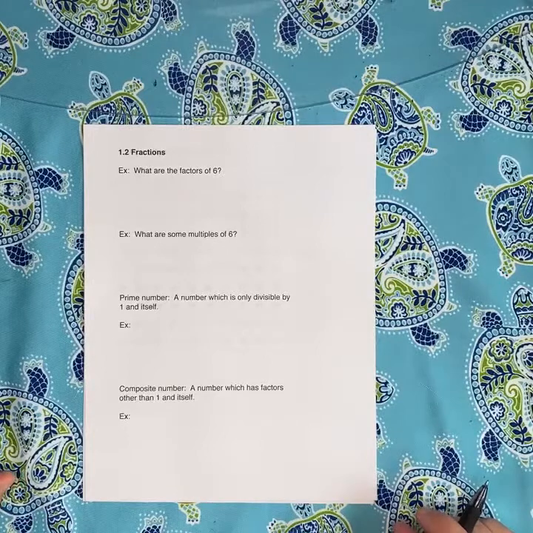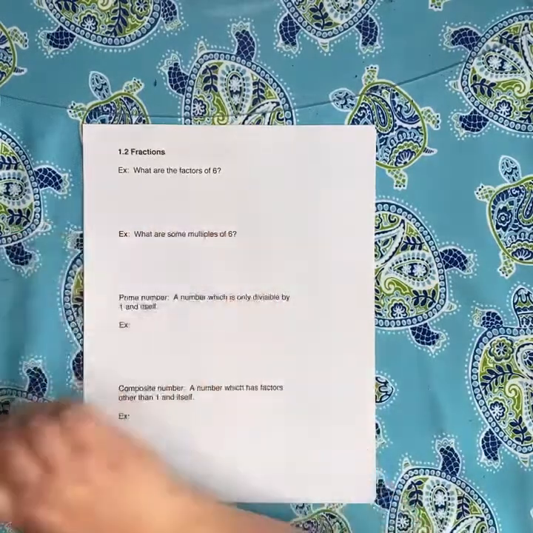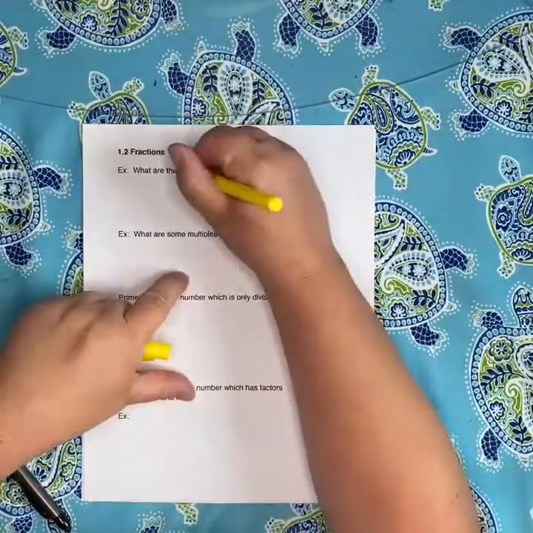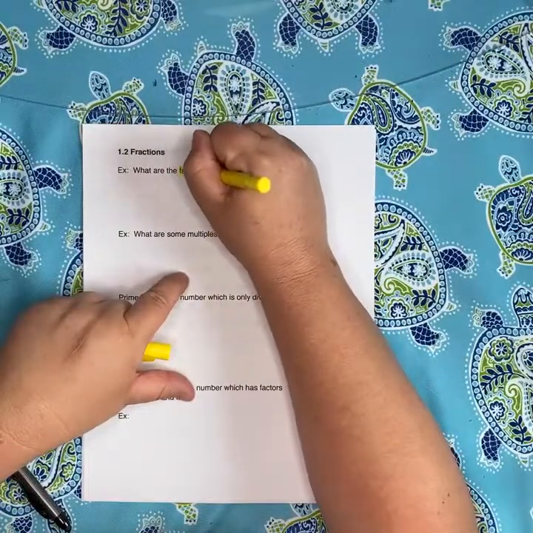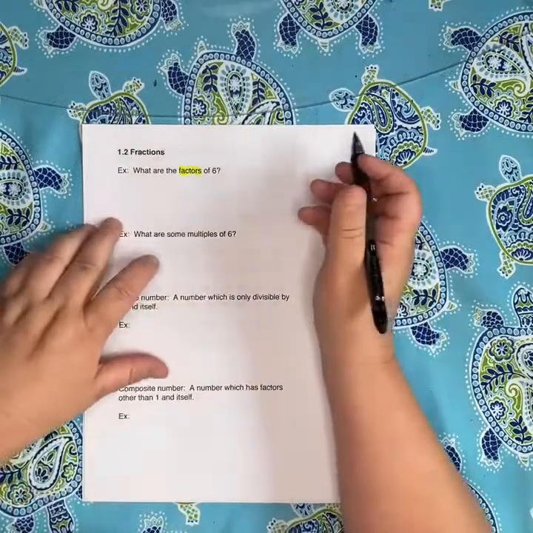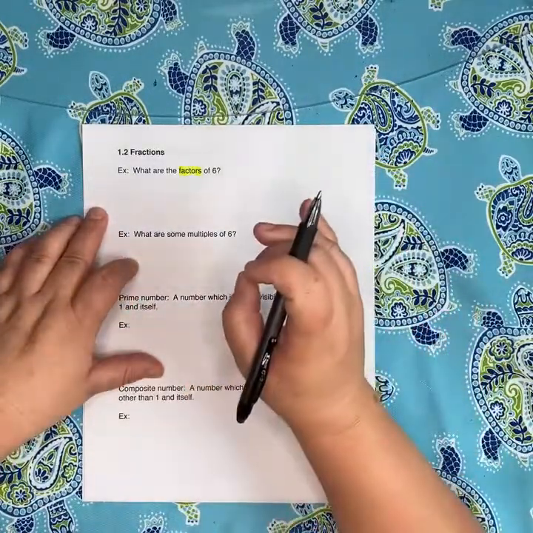So we're going to start off with not fractions, but factors. So what are the factors of 6? Now here's one of those super fun vocabulary words where people are like, factors, which ones are factors? Factors are the smaller pieces. They're the pieces of.